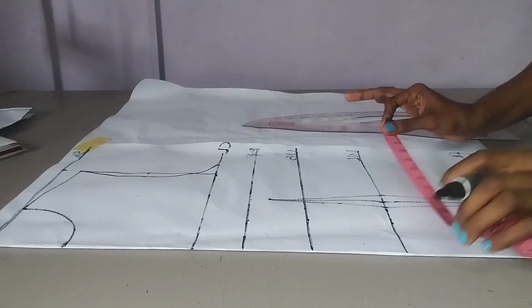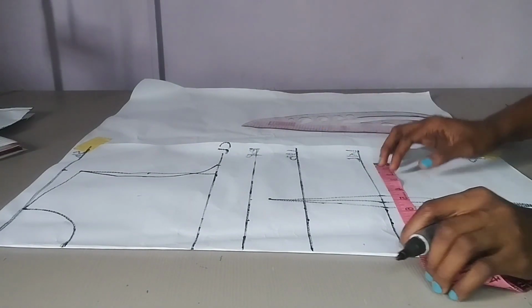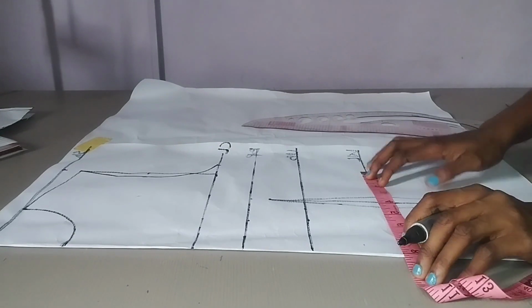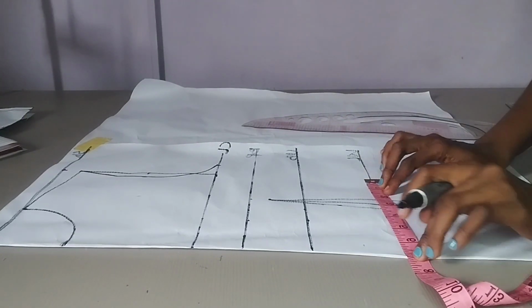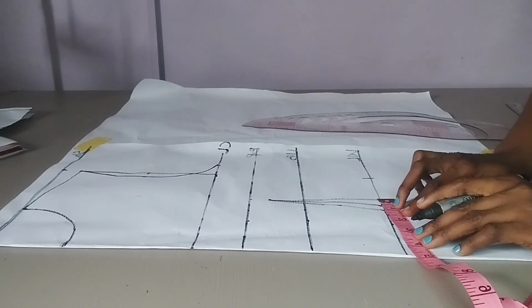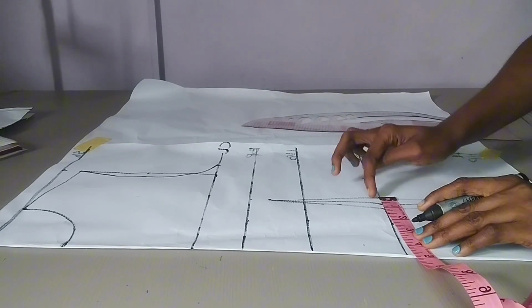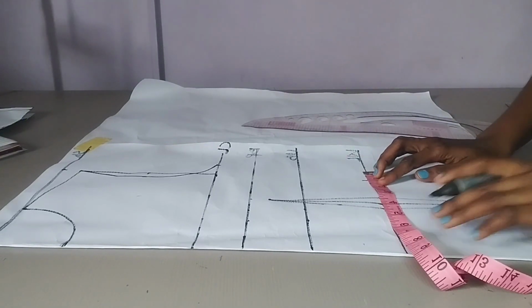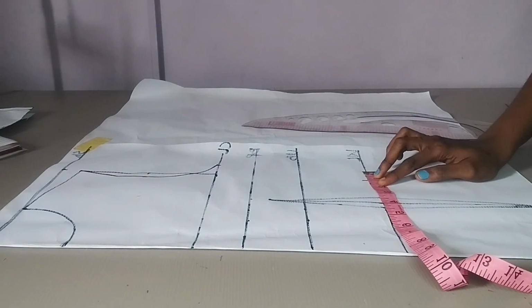Then I'll go ahead to take my circumference measurement, my waist circumference divided by 4, and I'll mark it on my waistline. My waist circumference is 28 inches, divided by 4 I had 7 inches, so I went ahead to mark 7 inches. And then I'm going to measure my darts, and my dart, I took 1 inch for my dart, so I'm just going to replace the 1 inch. You have to always replace your dart so that your measurements will not be shortened.